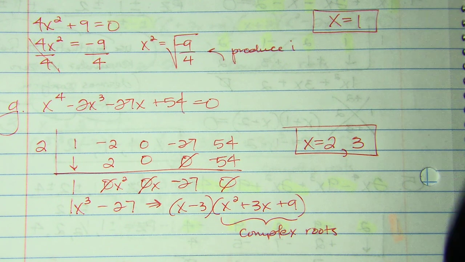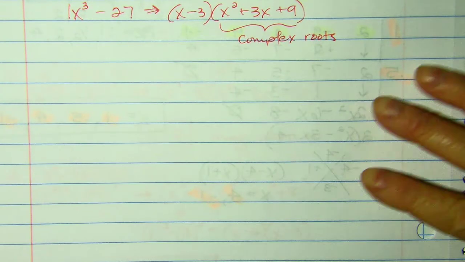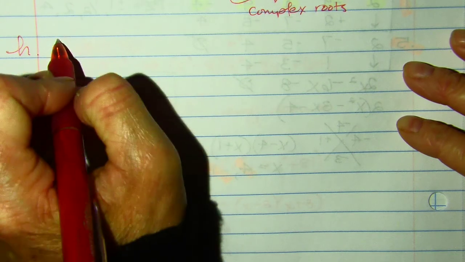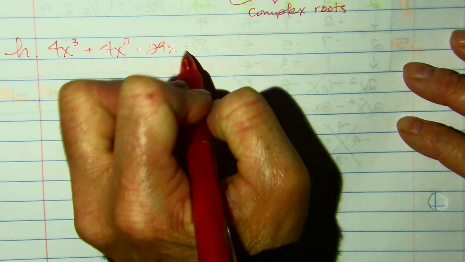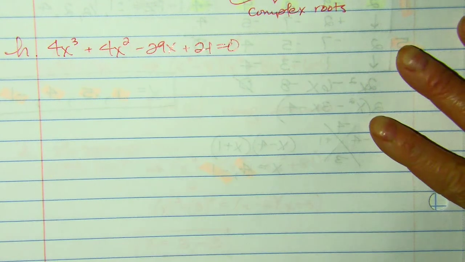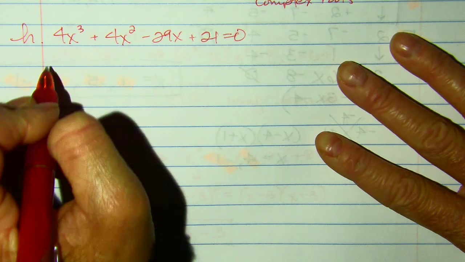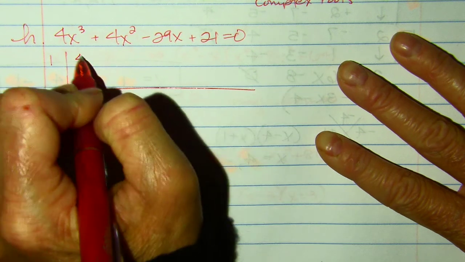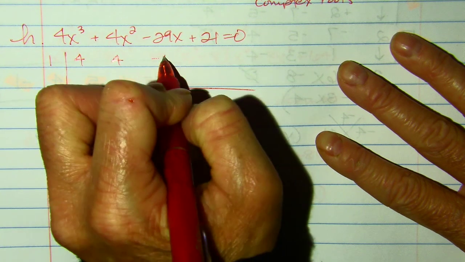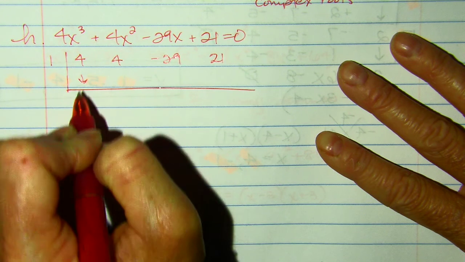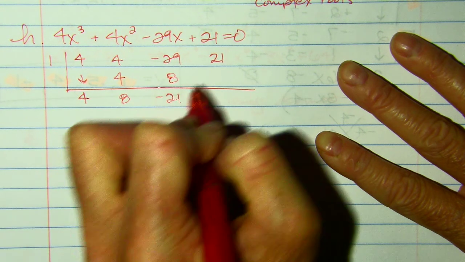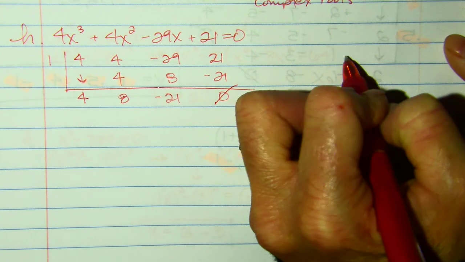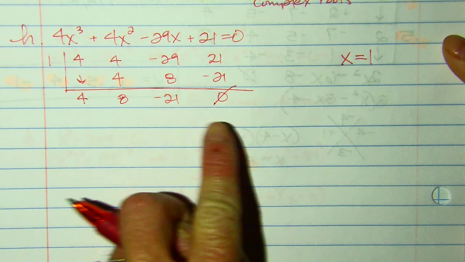Okay, we'll do one more so that you're aware that sometimes we're going to have to use the quadratic formula. So 4x cubed plus 4x squared minus 29x plus 21 equals 0. So I'm going to always start with 1. So 4, 4, negative 29, 21. So bring down the first number. 4 times 1 is 4, 8, 8, negative 21, 0. So far I know that x equals 1 because I got a remainder of 0.